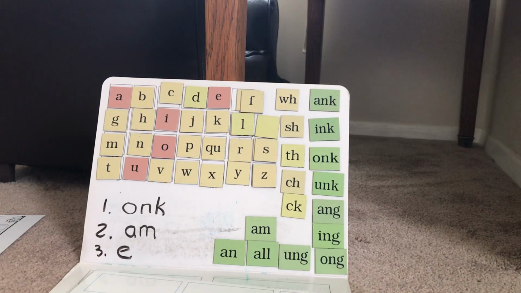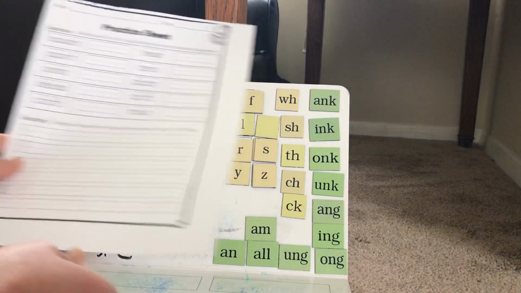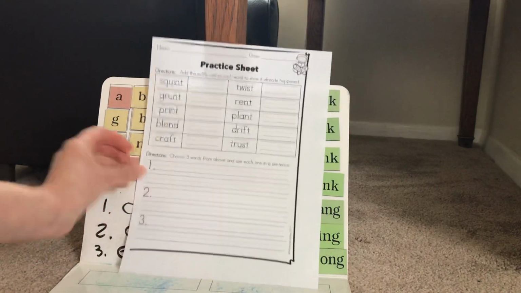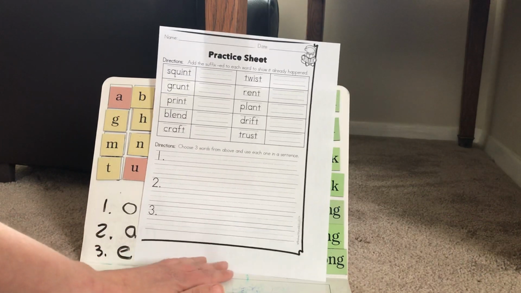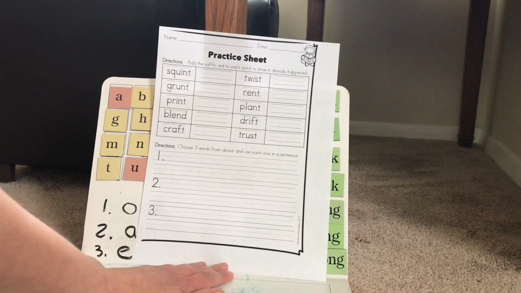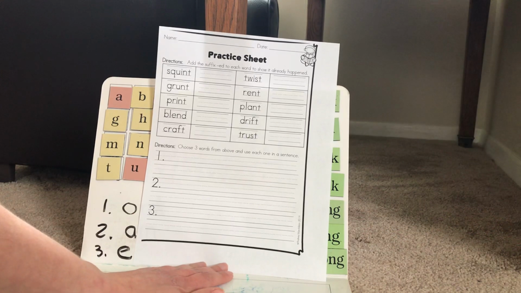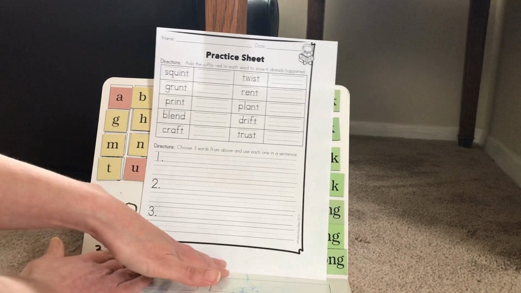Okay, so now let's look at our practice sheet for today. So for today, the worksheet is called Practice Sheet. So the directions are right on there. It says, add the suffix ed to each word to show it already happened. That's what you do at the top. So let's look at the first word.